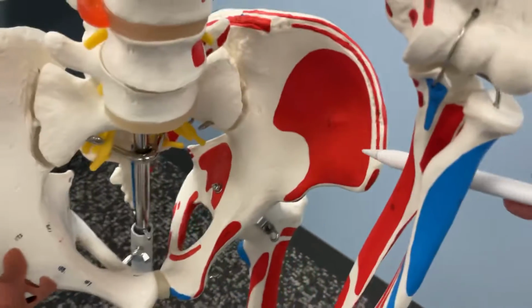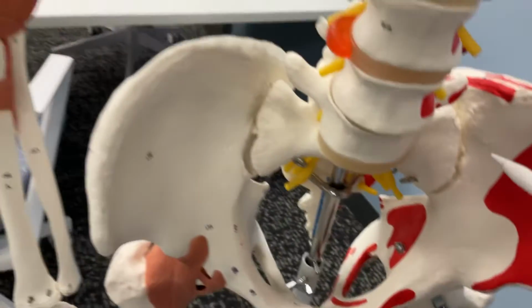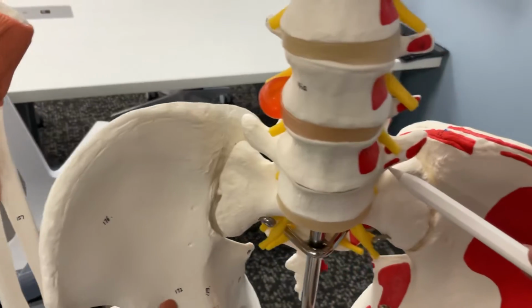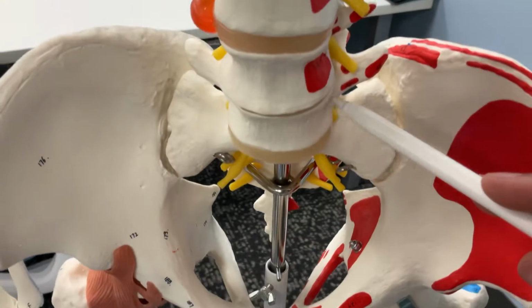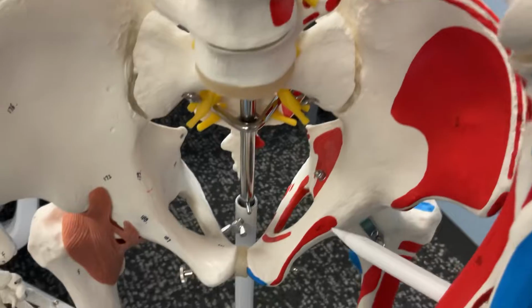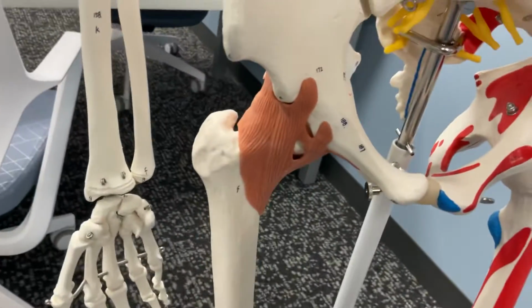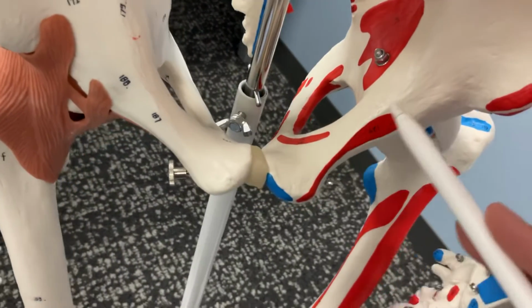Okay, now we'll be moving on to the muscles. So first we have 111A, the iliacus muscle, which originates on this surface right here. And then 111B, the psoas major muscle, which originates here on one of the lumbar vertebrae. And they both form the iliopsoas muscle. And then we have the pectineus muscle right here along the pubis.